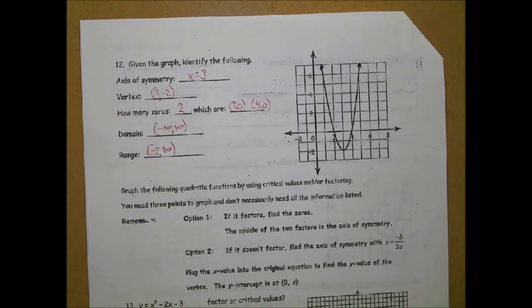Okay. Questions on any of that so far? Making some sense here. I just want to make sure, we're just doing a lightning review here. Lightning fast. Quadratic review. Any questions thus far? Okay. So range describes the y's, and it goes bottom to top. Got it?